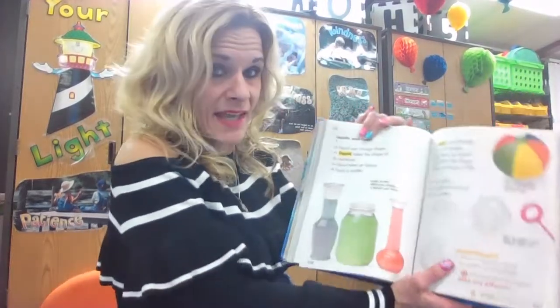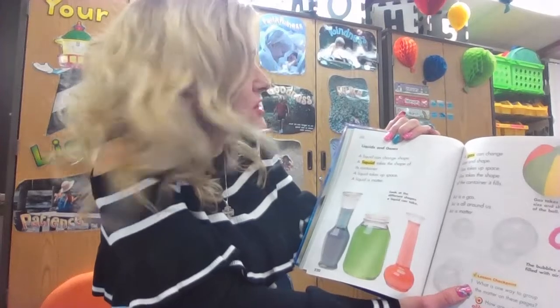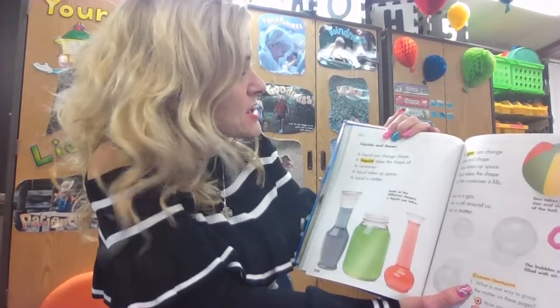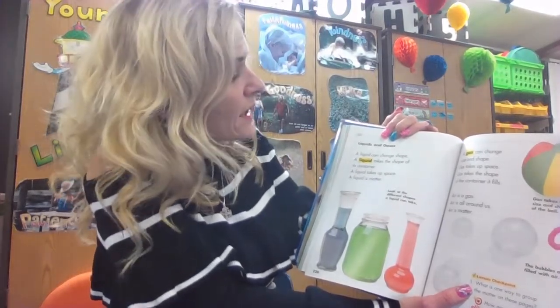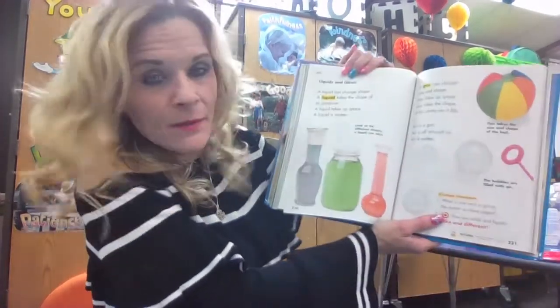We're going to talk about liquids. Because liquids and gases are different than solids. A liquid can change its shape. A liquid takes the shape of its container. A liquid takes up space. A liquid is still matter. Look at the different shapes a liquid can take.